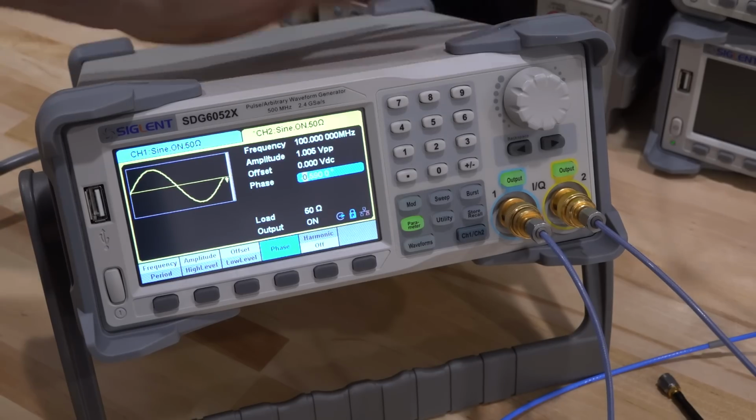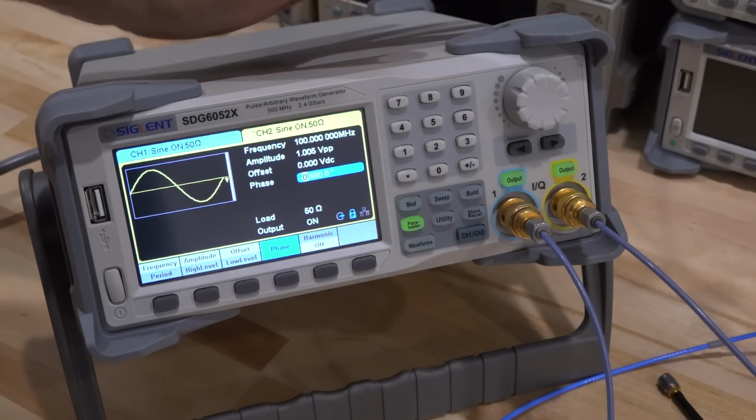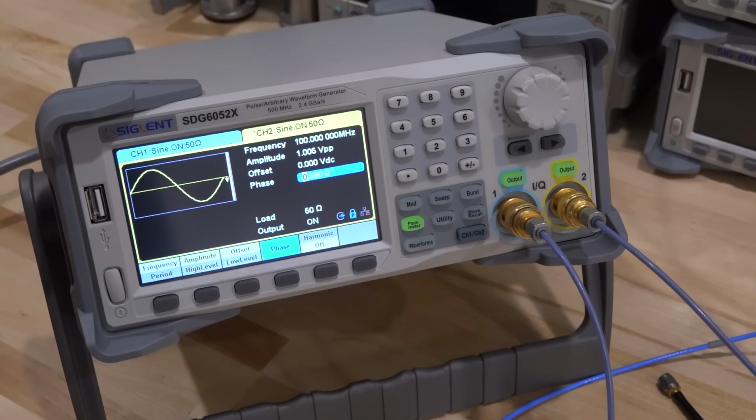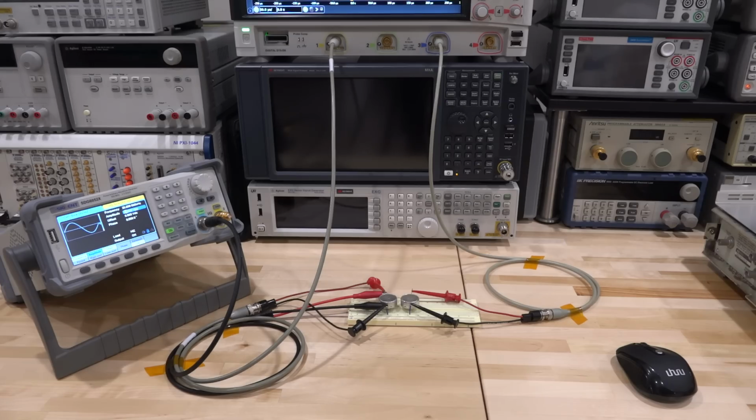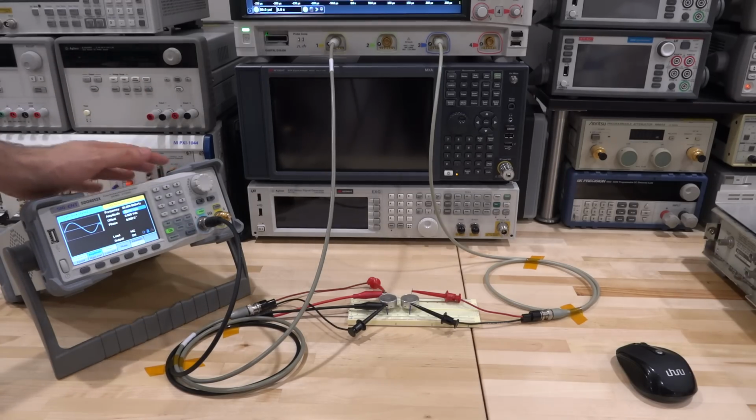I'm not going to do it at other frequencies. You get the idea, just to show you that the locking of the two waveforms coming out can be quite handy. So for our next experiment, we're going to take advantage of this Arbitrary Waveform Generator's large output signal power.